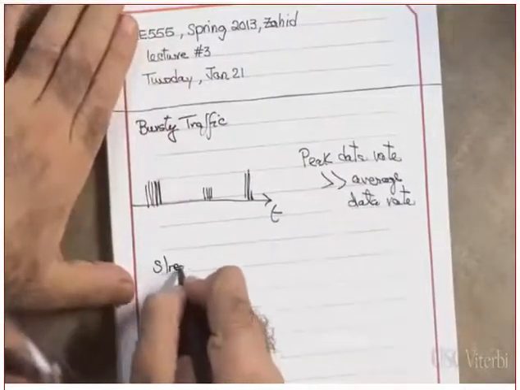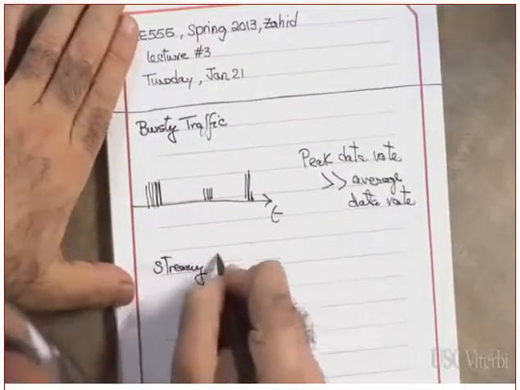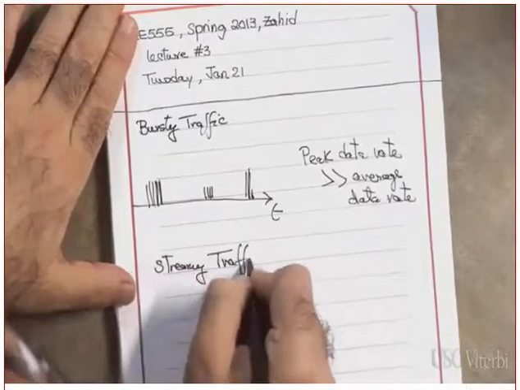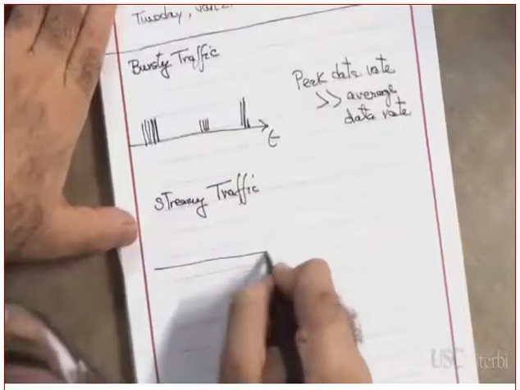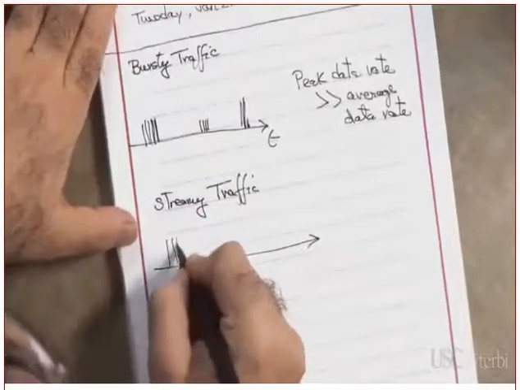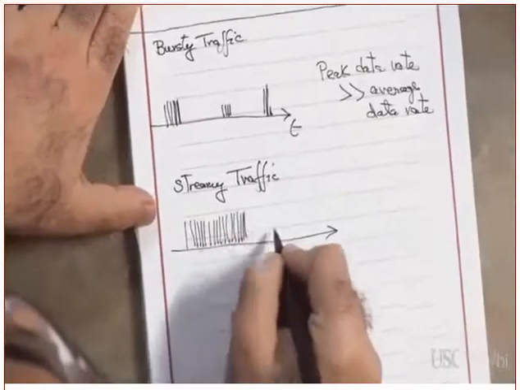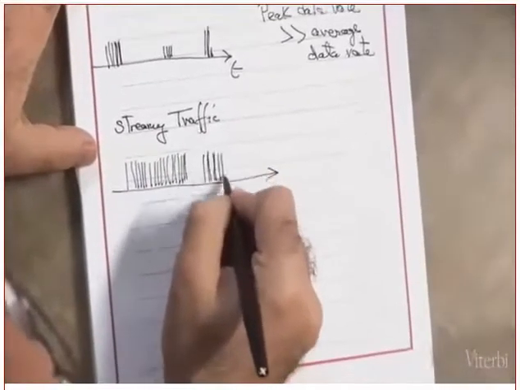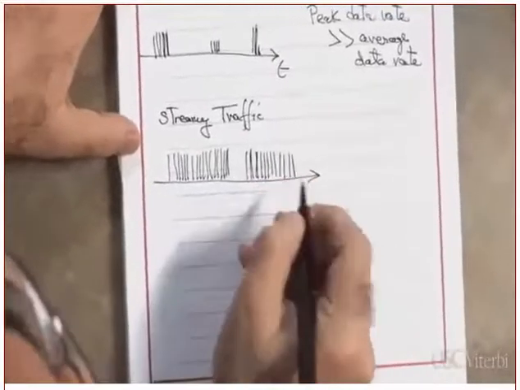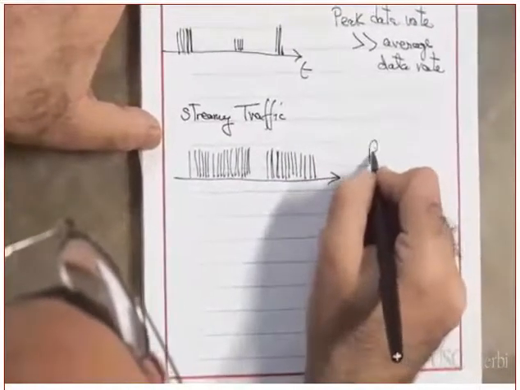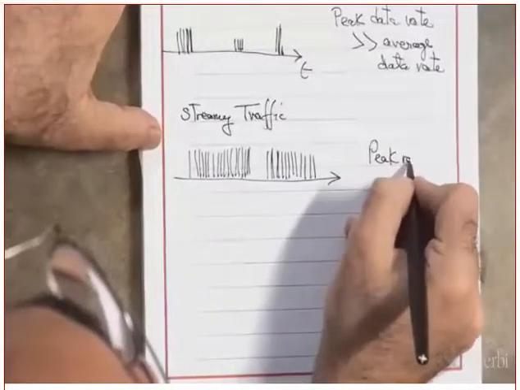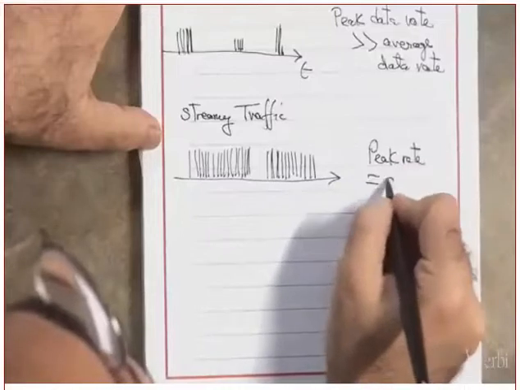Streamy traffic, the data rate or the traffic comes in what? In long, almost fixed or continuous bit rate streams like this. And in this case, the peak rate, average rate.